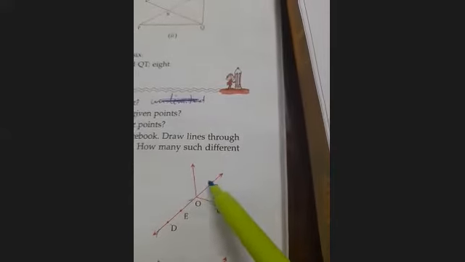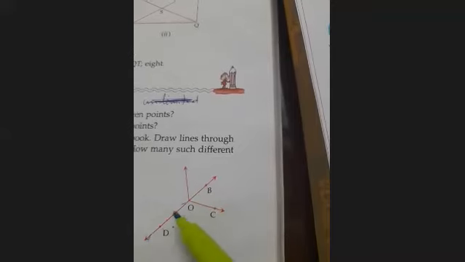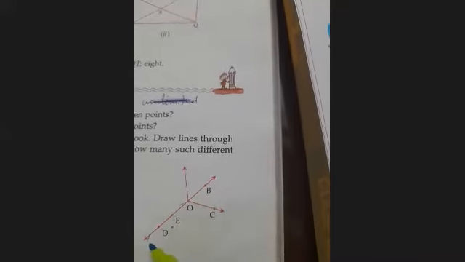Second ray OB. Next is EB, and DE. These are 4 rays. You can also write OD and ED. These are also rays, but write only 4 rays.